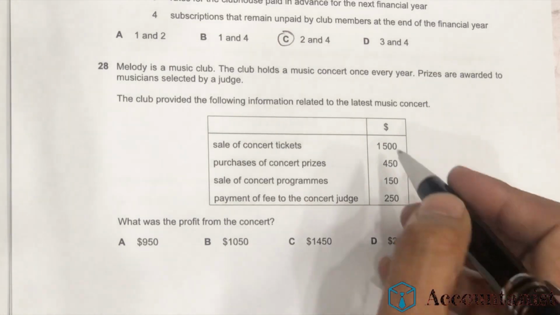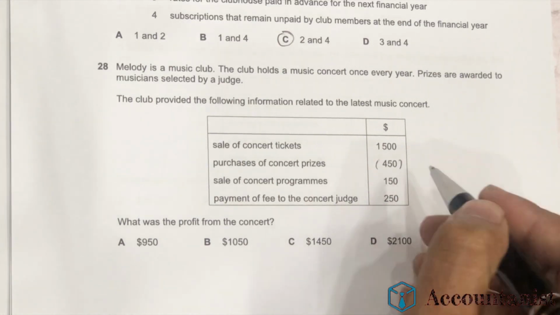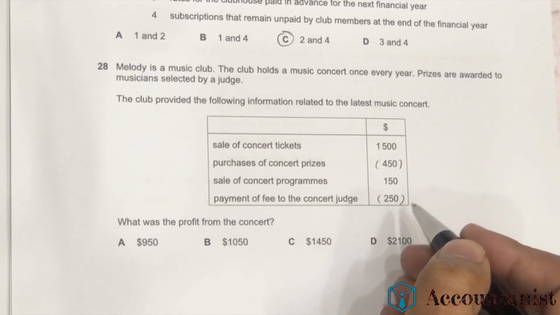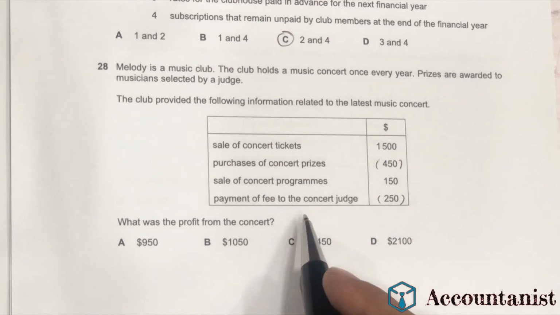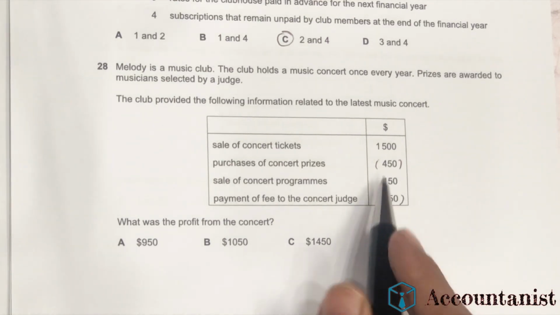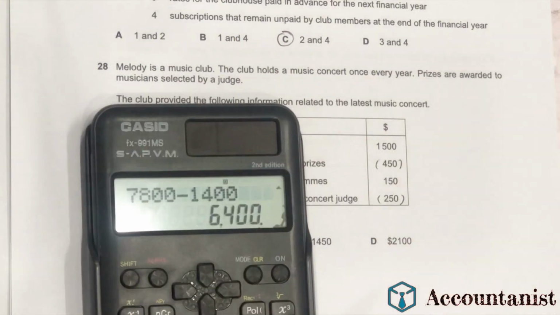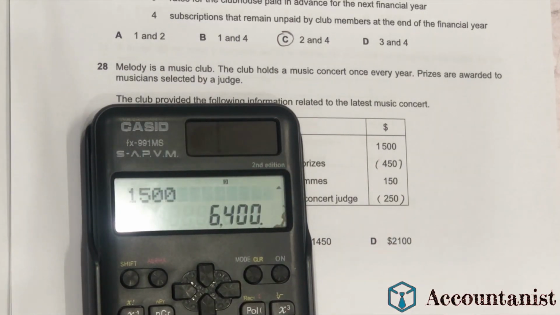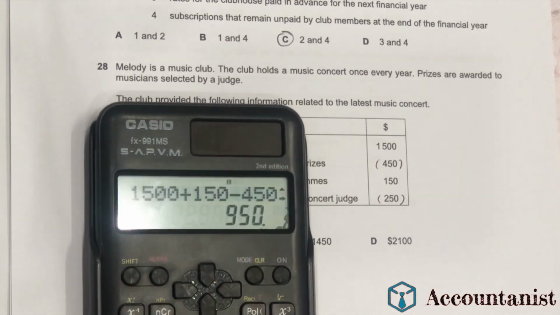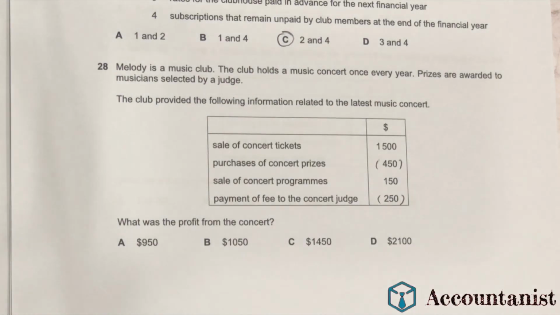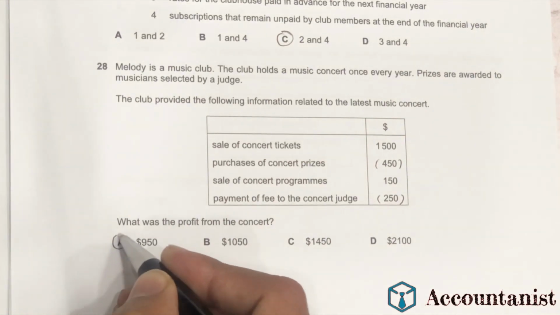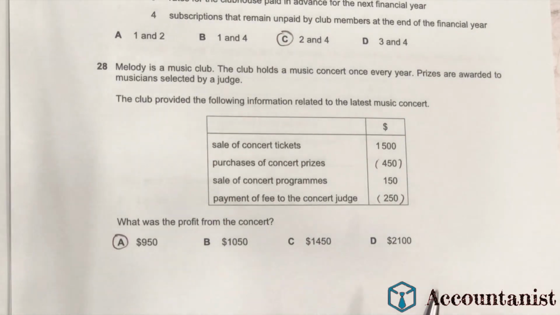So I will simply deduct these two figures from these incomes. So there will be 1,500 plus 150 less 450 less 250, which gives me a figure of 950. So 950 is the right option. So that's option A. That's the profit.